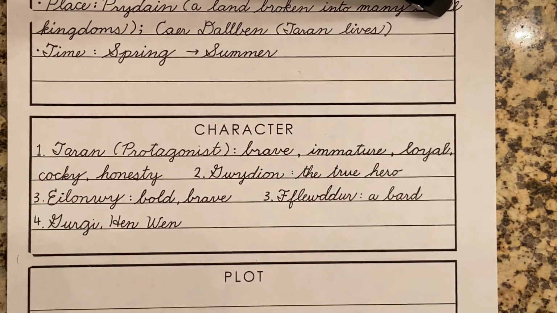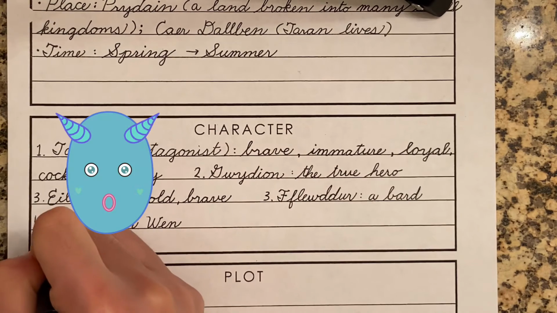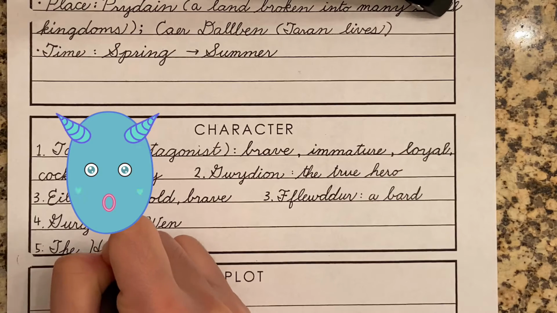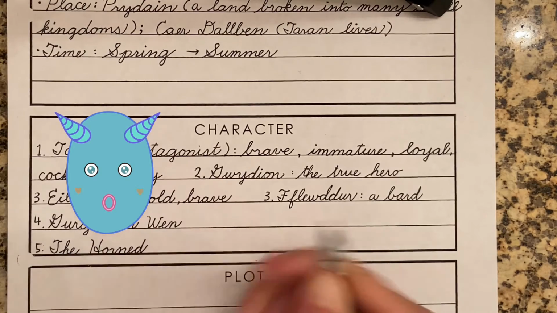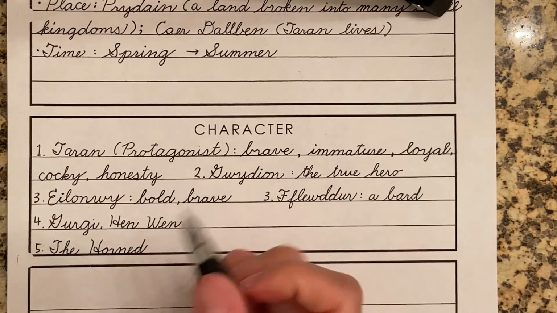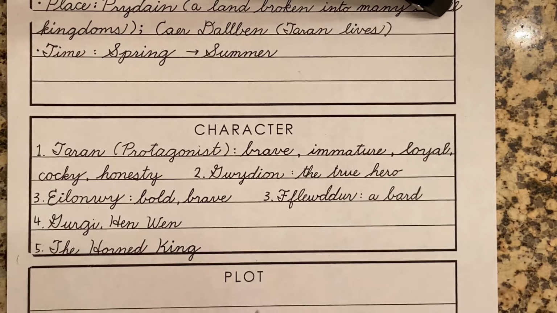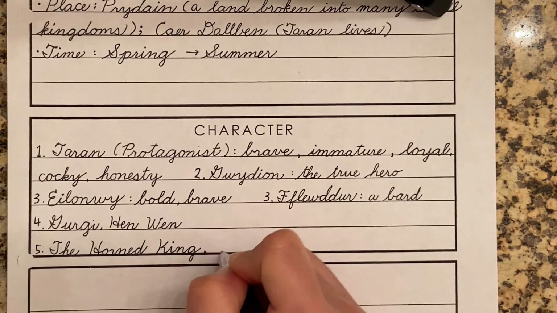The Horned King, of course. The Horned King is the ultimate enemy of Taran, especially Gwydion, because Gwydion and the Horned King had to fight each other to decide who's going to rule Prydain, right? So the Horned King, and also who?